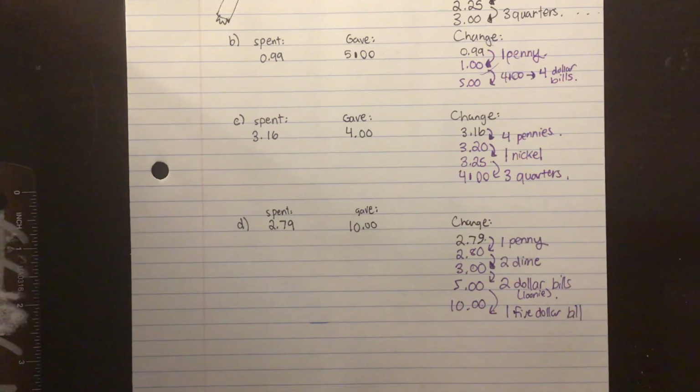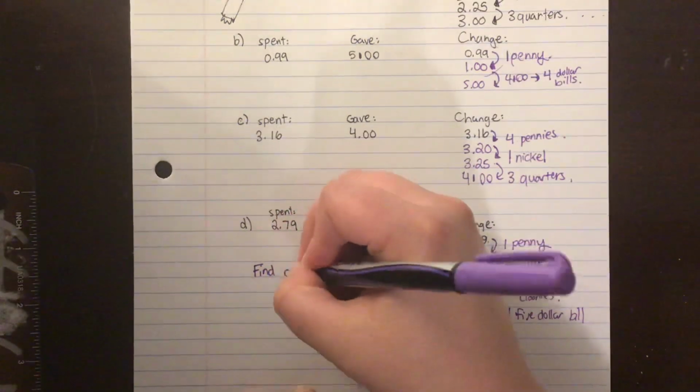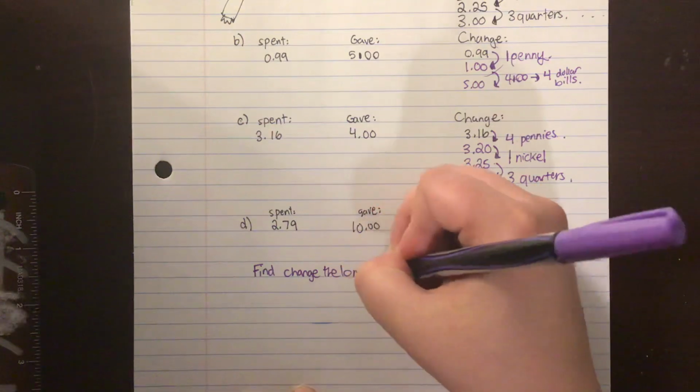Now there is another way to do change for those of you who look at that and are like, that scares me. That is a weird way to do things. The only thing with this way is it requires a bit more writing and actual math skills versus the estimating and the quick way we're doing it here. It just takes a little bit more thought. So if you want to find change the long way, I'm going to do one example with that. Find change the long way.